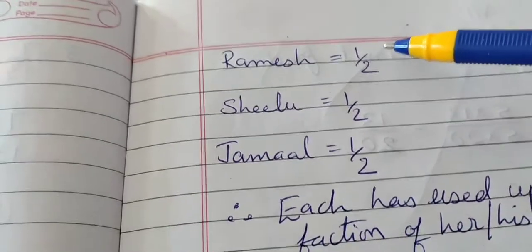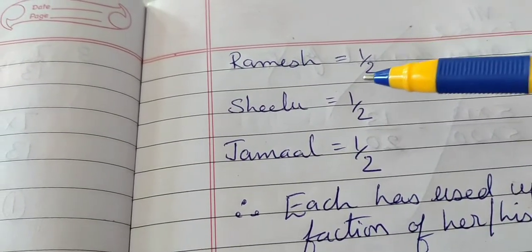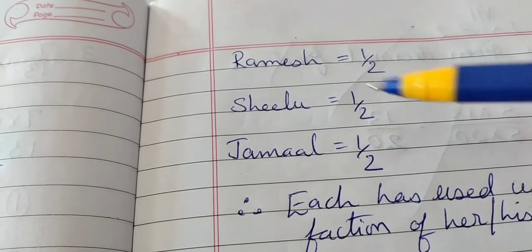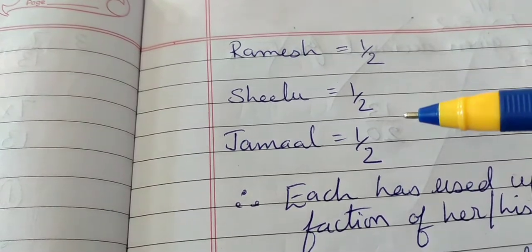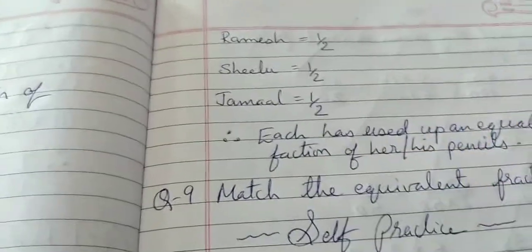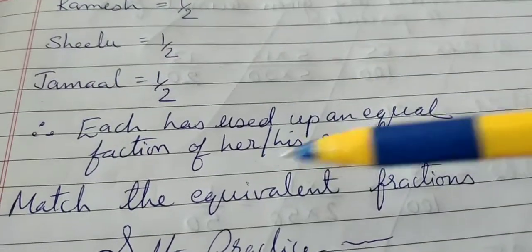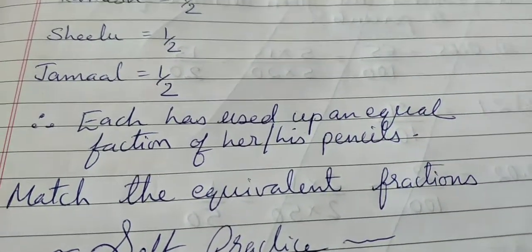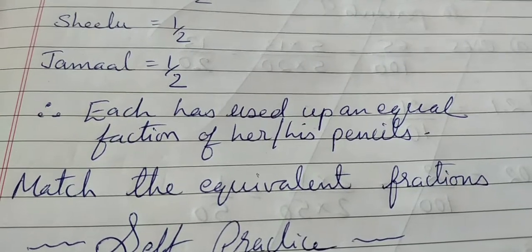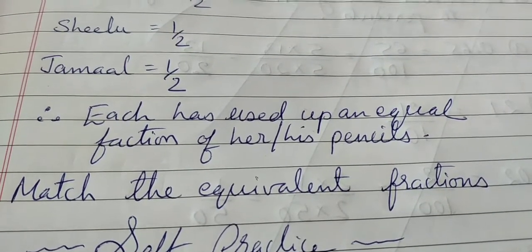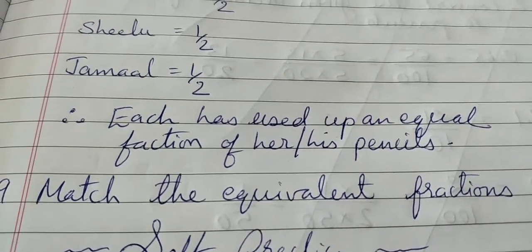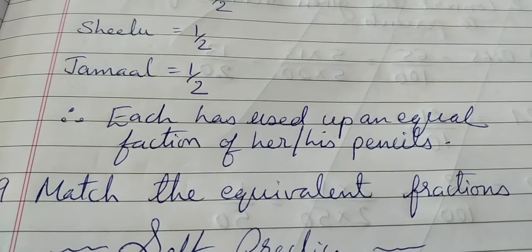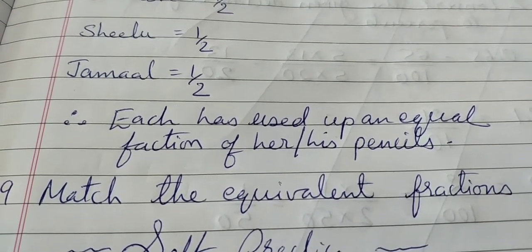So you see, Ramesh used 1 upon 2 part of the total pencils, Silu used even half of the pencils she had, and Jamal also used the same fraction. So we can say each has used up an equal fraction of her or his pencils. Looking at the word problem, you might have felt the sum is very difficult, but when you see the solution, it's not that difficult. It's very simple, as sweet and simple as you all are.